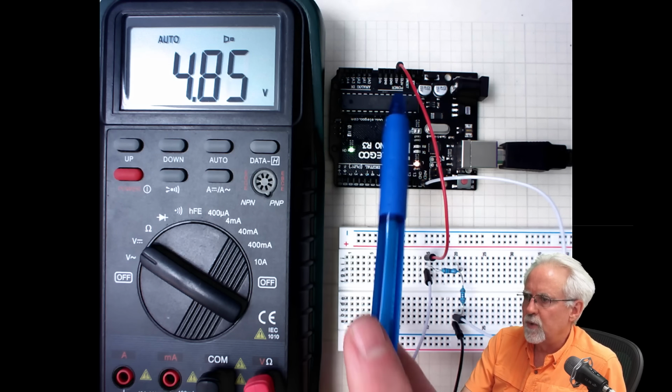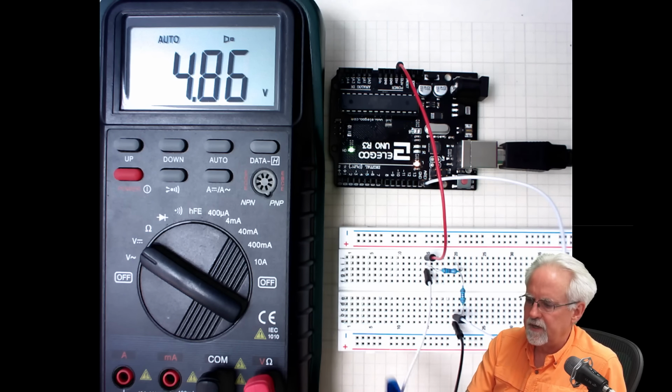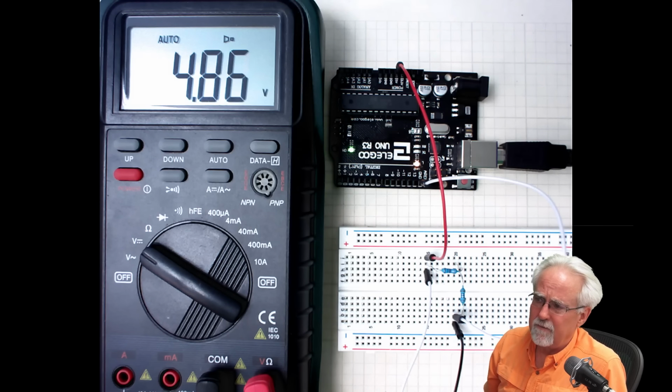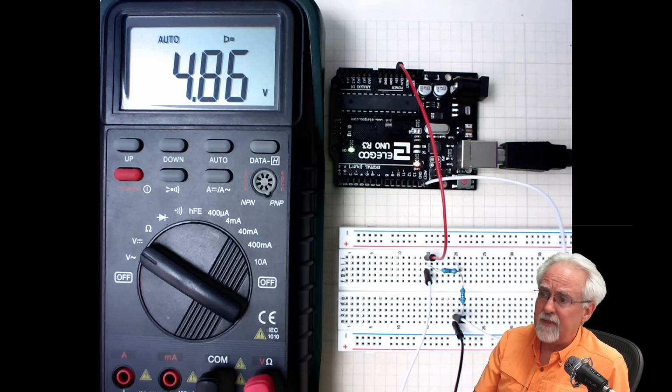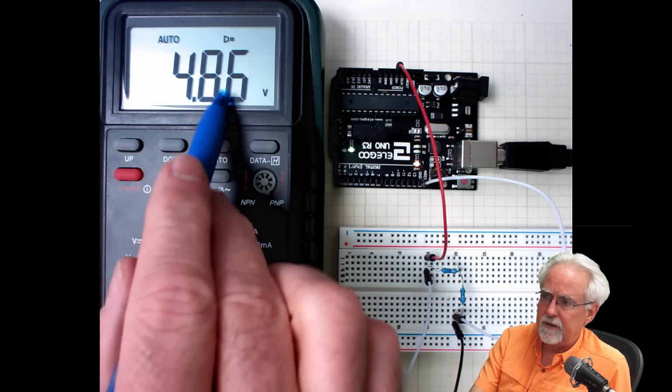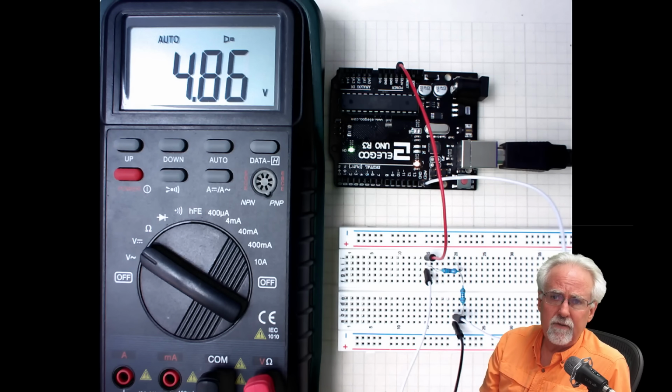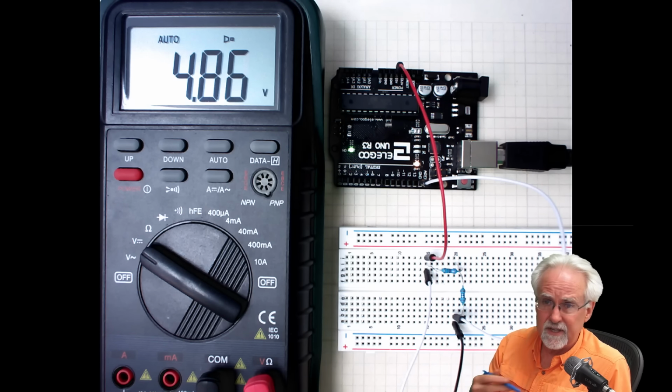Now what you know is we were expecting 5 volts to come out, and you can see that we have about 4.86. In this particular case, I think this meter is accurate to within a few percent, so probably we're not getting the full 5 volts out of this Arduino. We're getting more like 4.86. Maybe it's just the regulator in there is not perfect, but we're at 4.86 volts.